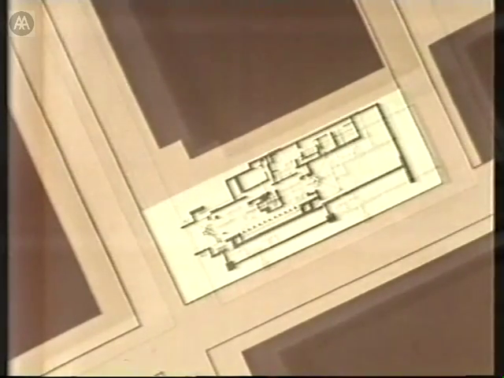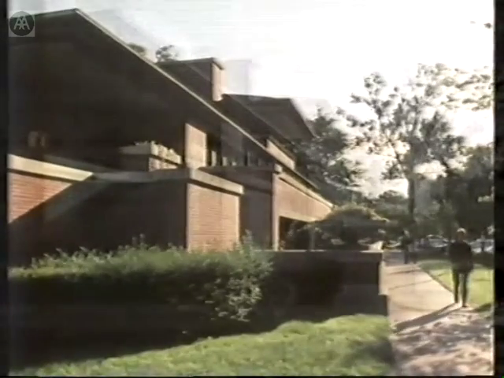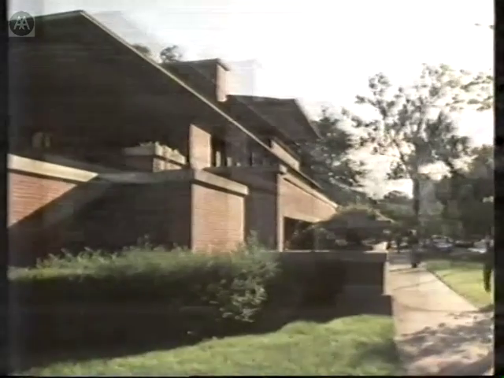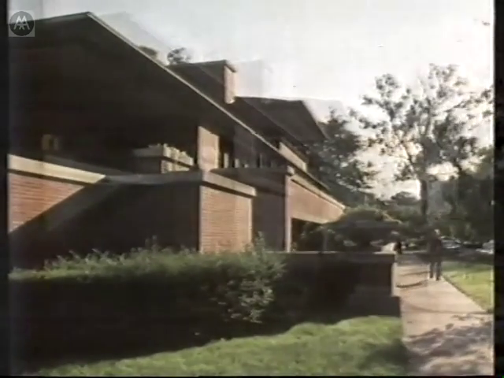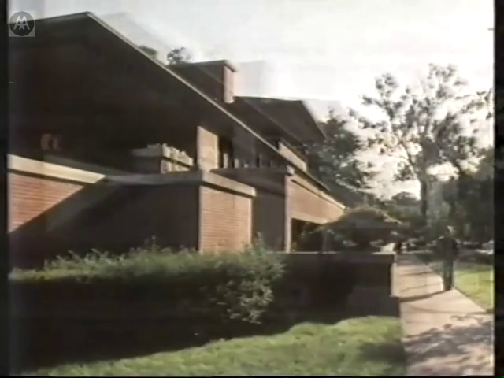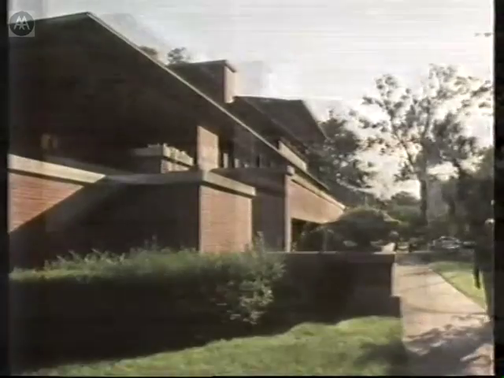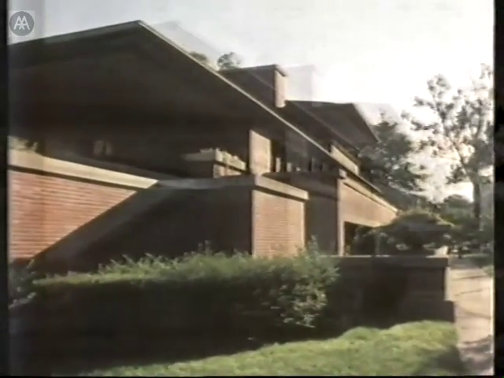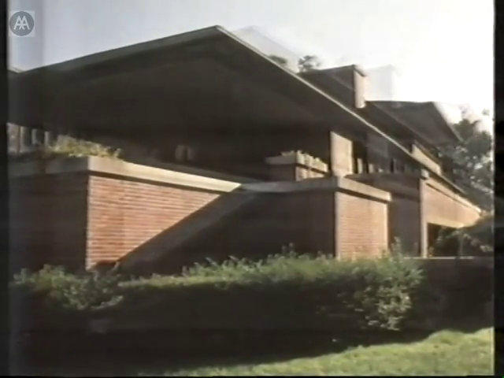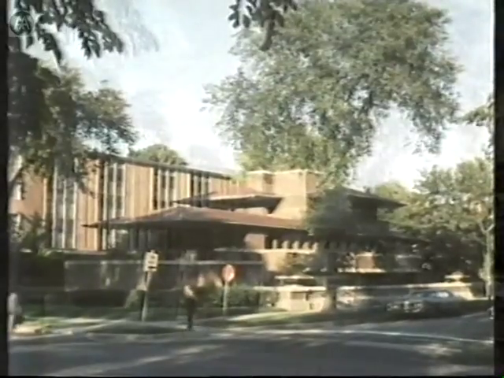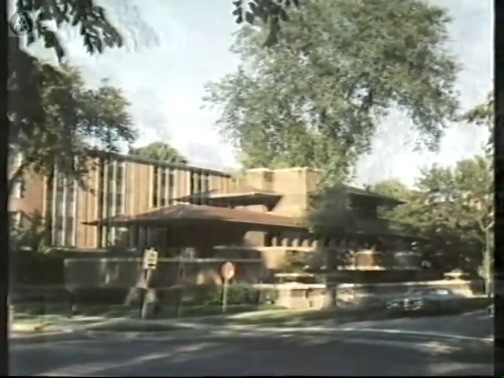Wright believed that a building should be an integral part of its environment. It should harmonize with the surrounding landscape and appear to belong naturally to its site. The Chicago terrain is flat prairie, hence the houses Wright built in this area are called prairie houses. The dominant lines are horizontal. Long and low, they echo the flatness of the prairie. The Robie house is considered the culmination of the prairie house.